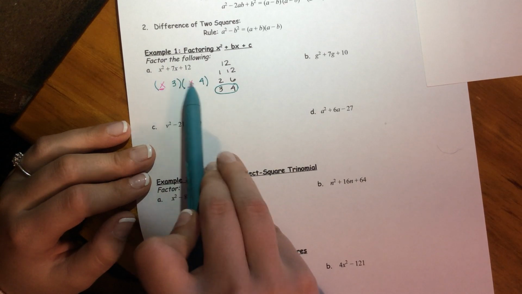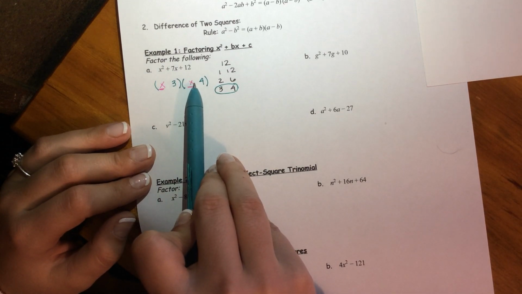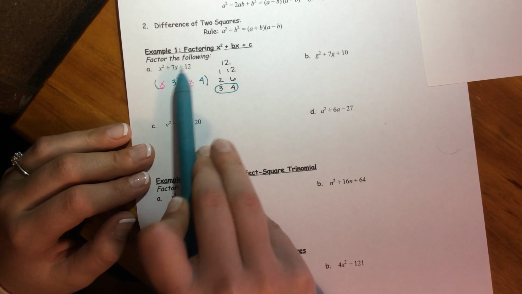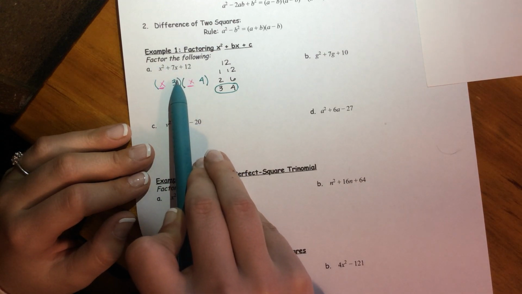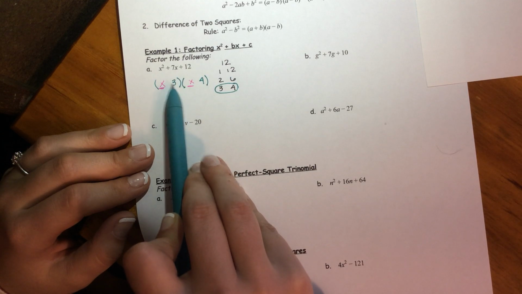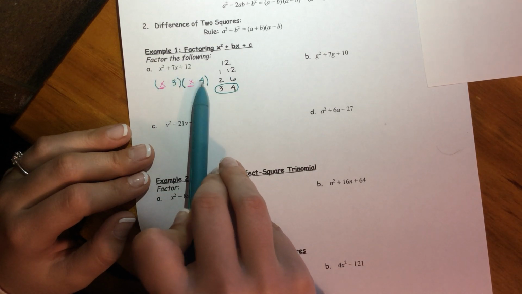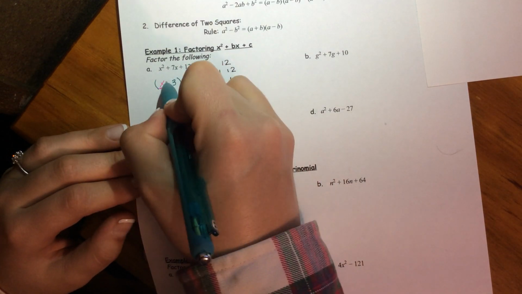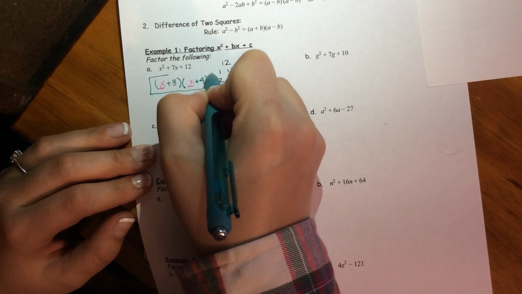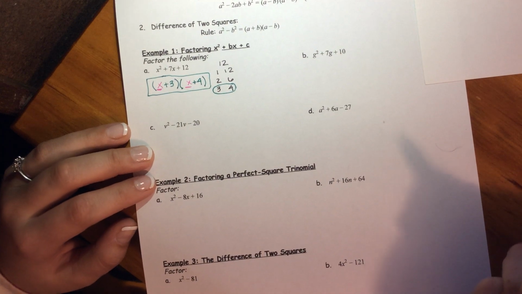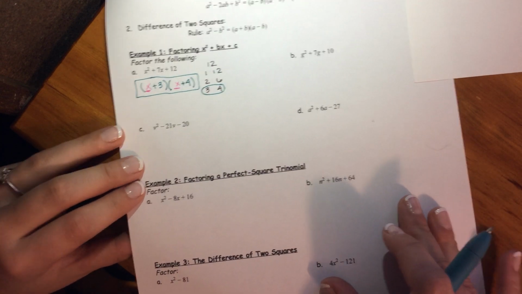So they either both have to be positive or both negative, because a positive times a positive gives you a positive 12, and a negative times a negative gives you a positive 12. But I need the 3 to be positive and the 4 to be positive, so that we get the positive 7. So plus and plus, that is my answer. My answer is going to be x plus 3 times x plus 4.